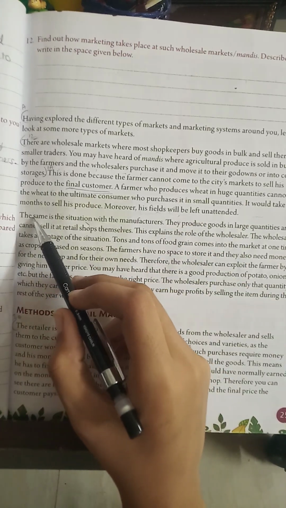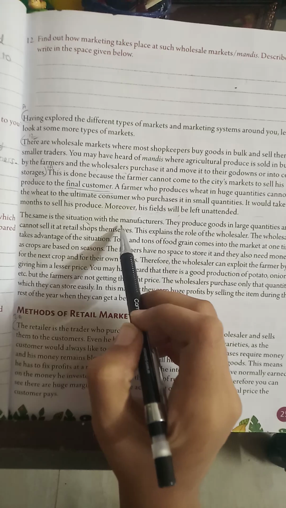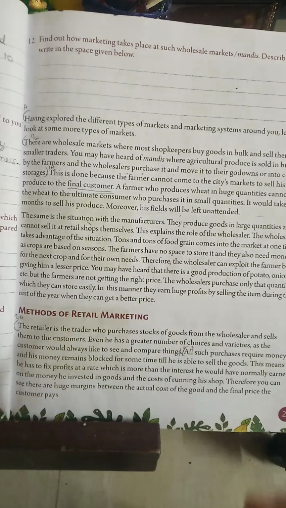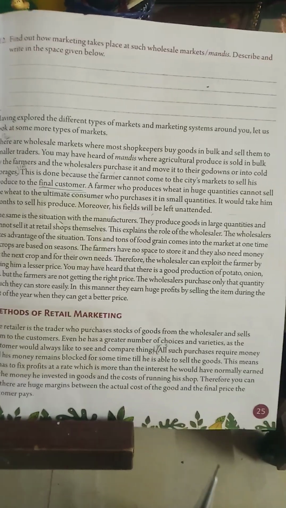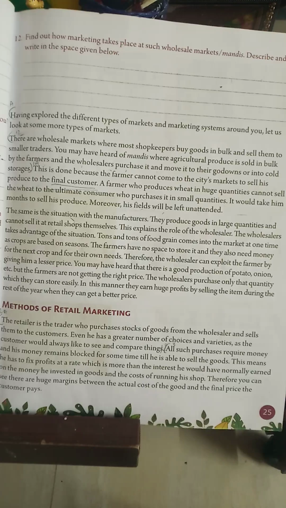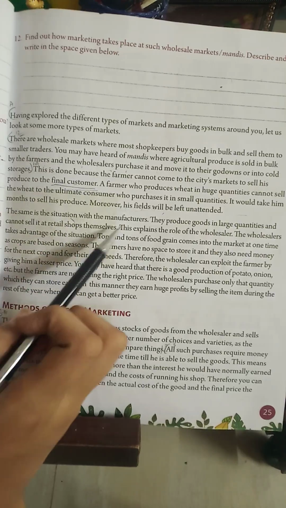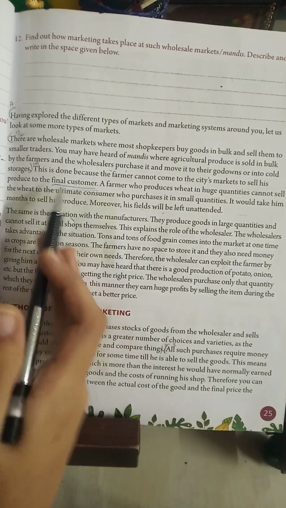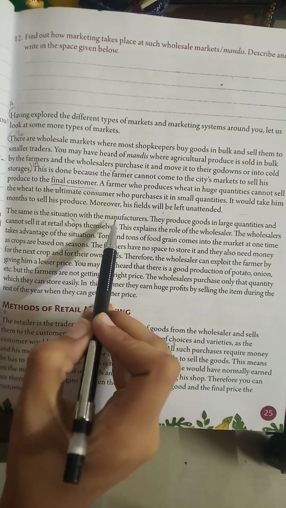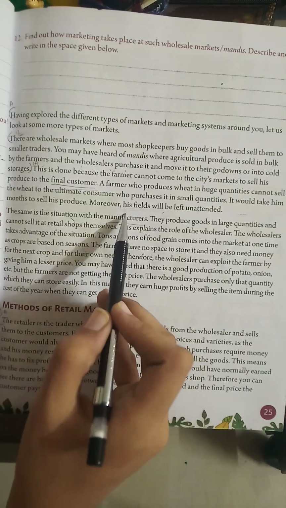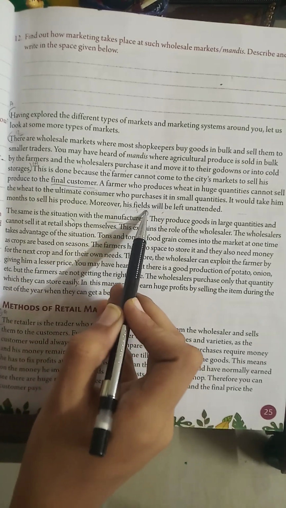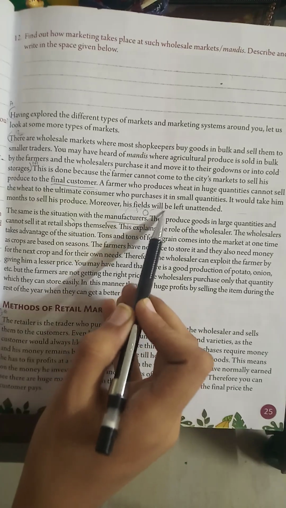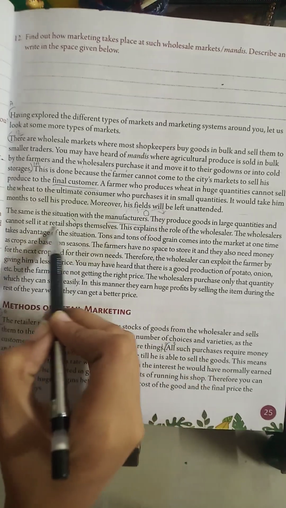Next, the same is the situation with the manufacturers. They produce goods in large quantities and cannot sell them at retail shops themselves. So the manufacturer manufactures things and cannot sell to all of them in retail shops.